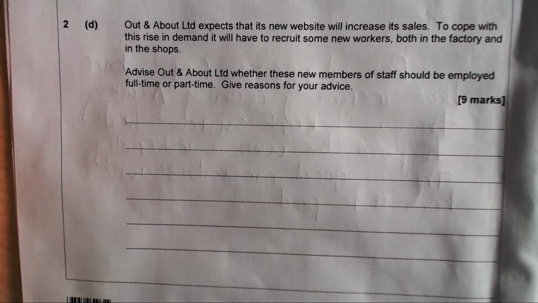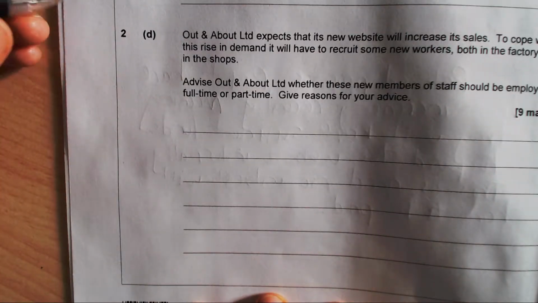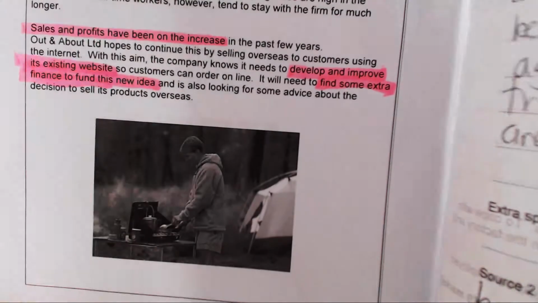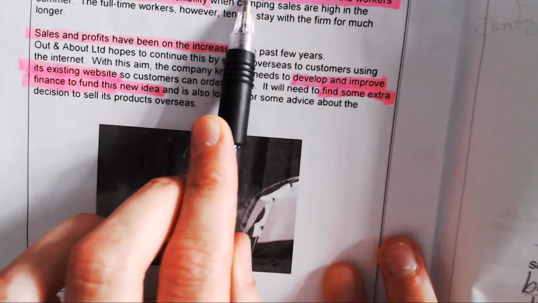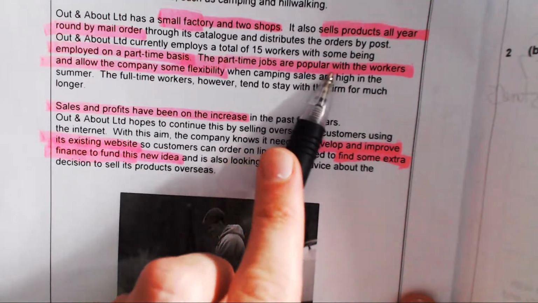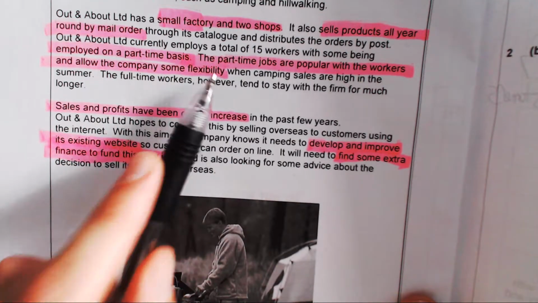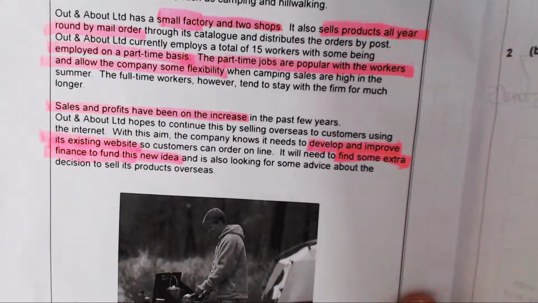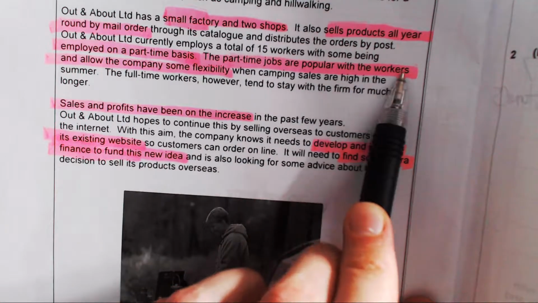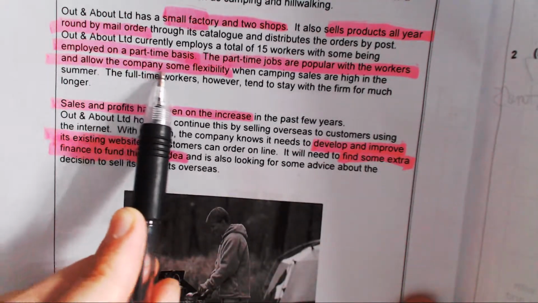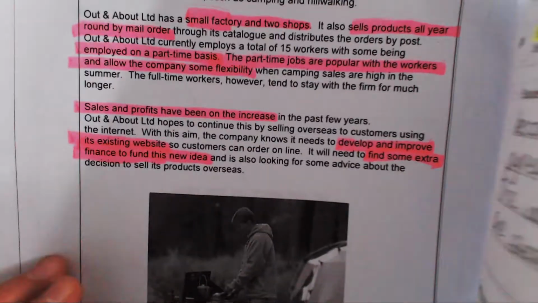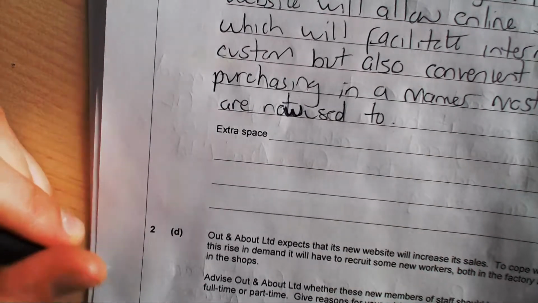Now, again, with this type of question, think about what is going to be the easier way for you to answer it. Now, based on the case study and the fact that I've got here, part-time jobs are popular with the workers and allow the company some flexibility. That's already 2 advantages they've given me for part-time employees. I don't even have to think about the answers for this. Popular with workers, allow the company some flexibility. So for me, they've almost made a decision for me.